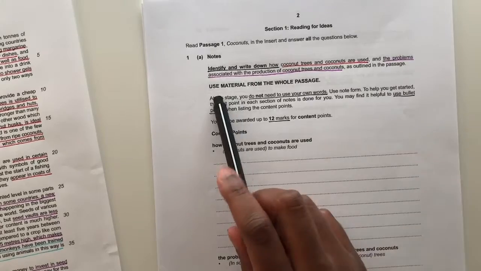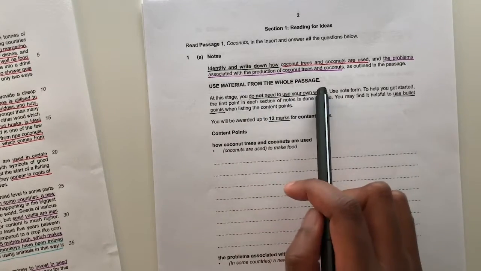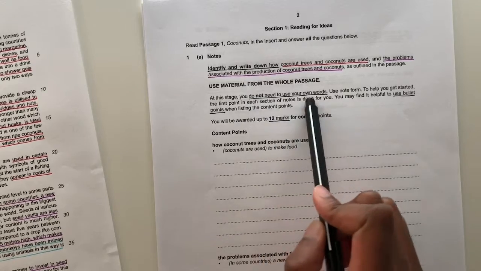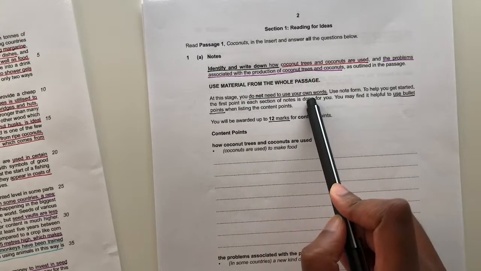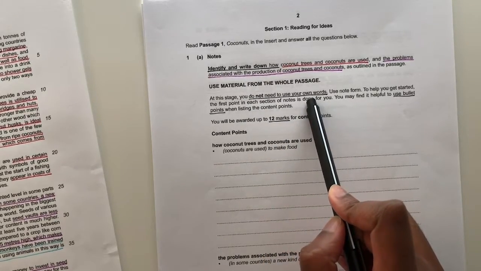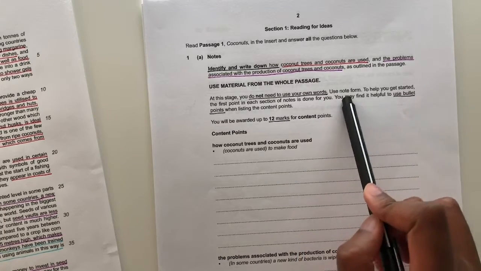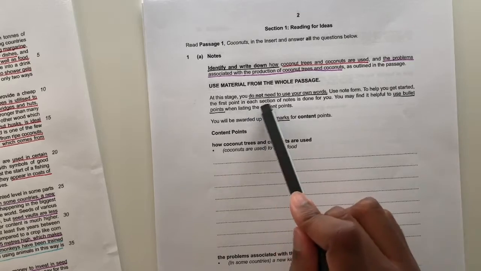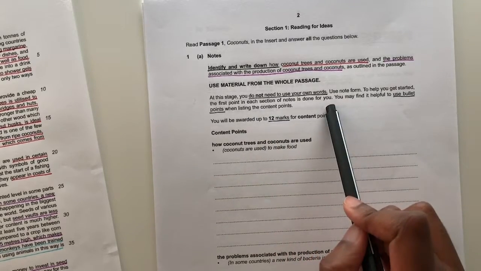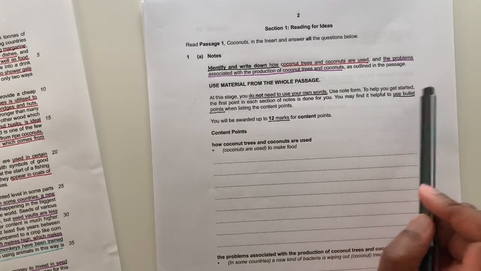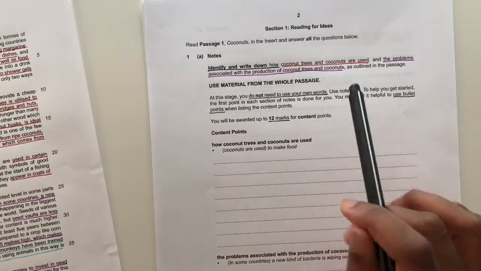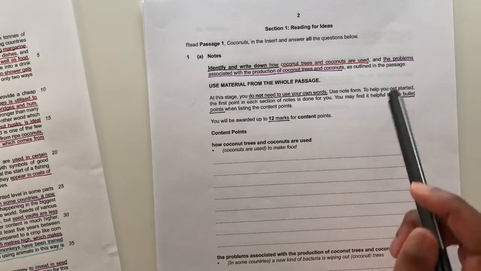So use material from the whole passage. At this stage, you do not need to use your own words. So we don't need to use our own words, which makes our life easier. Use note form to help you get started. The first point in each section of the notes is done for you. You may find it helpful to use bullet points. So we don't have to write complete sentences. We can use bullet points, which is great.